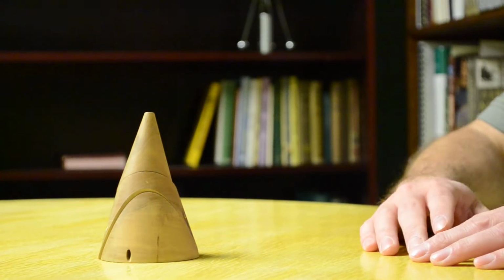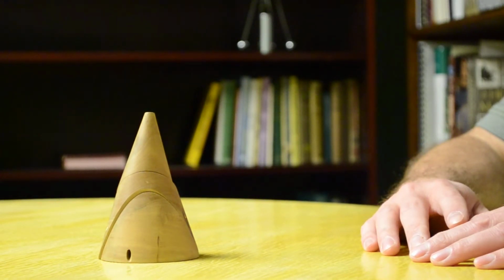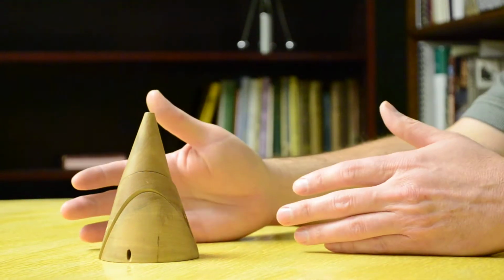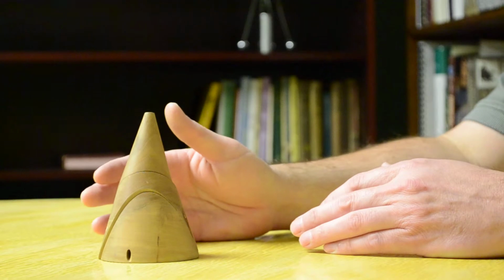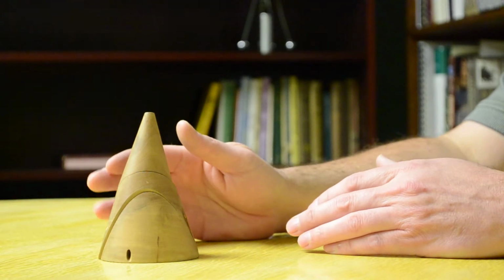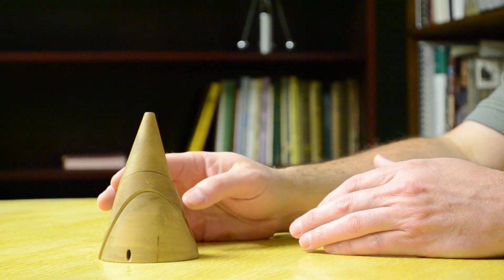I want to show you where the conic sections get their name. They get their name from cutting or sectioning a cone. So this is a cone, a wooden cone that I made with my dad's equipment and advice many years ago.